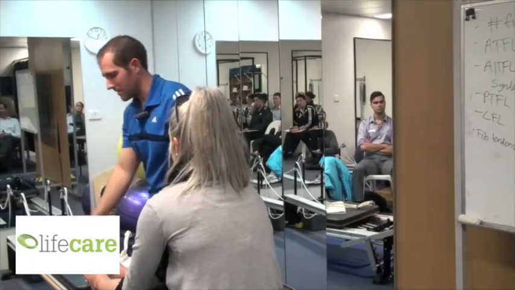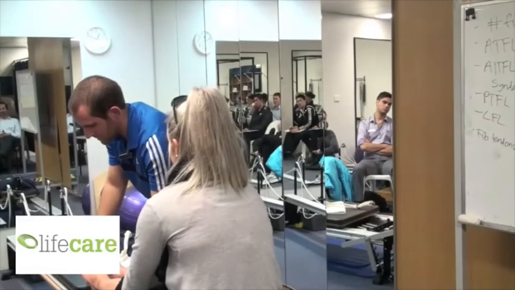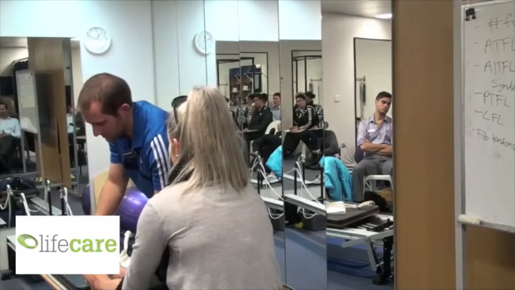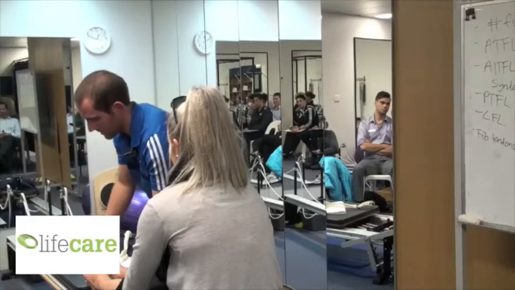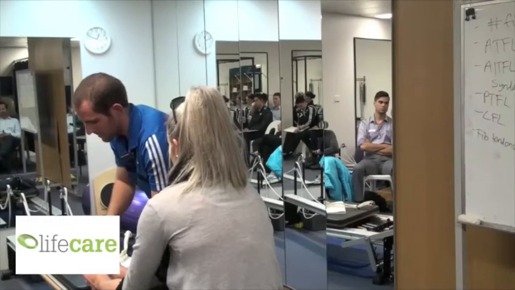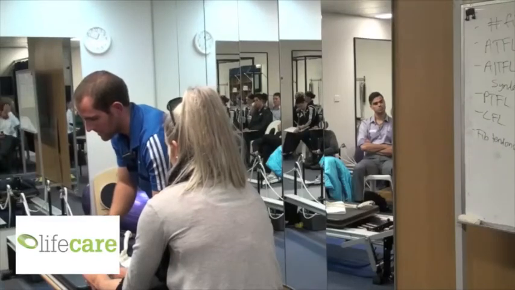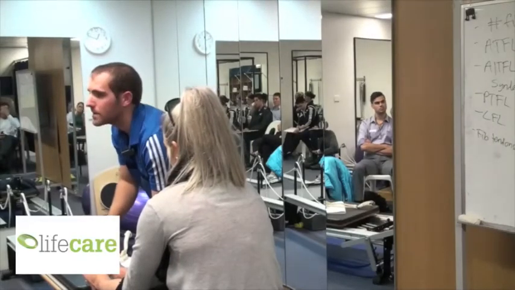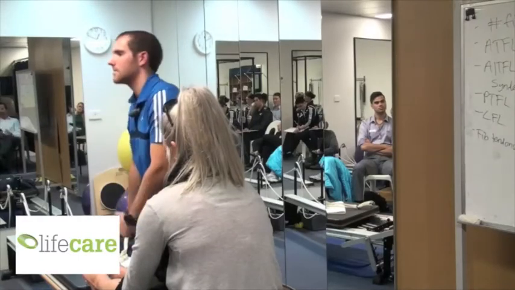Perfect. So bring your toes towards your face. Does that hurt? Yes, they'll say. Bring your big toe towards your face. No, that's okay. So you might have tenosynovitis on one of your extensor digitorum longus tendons.